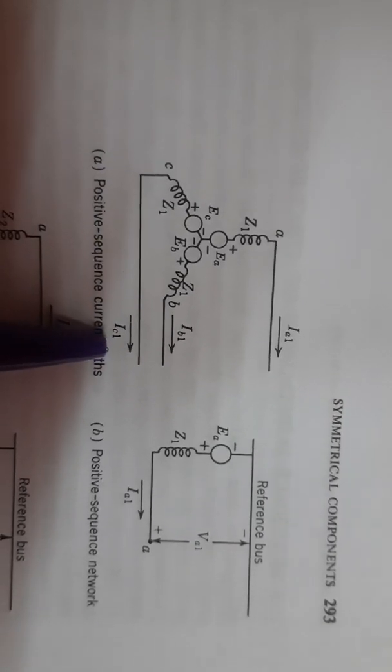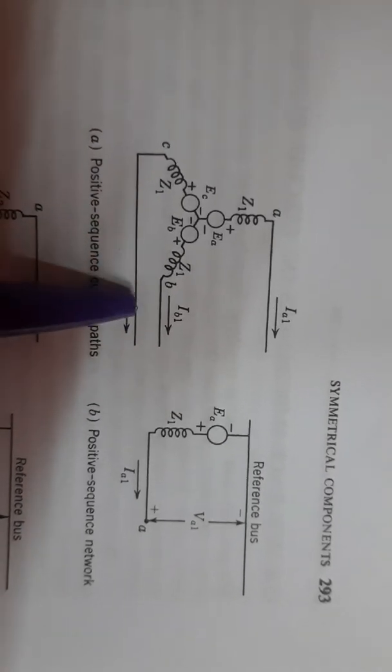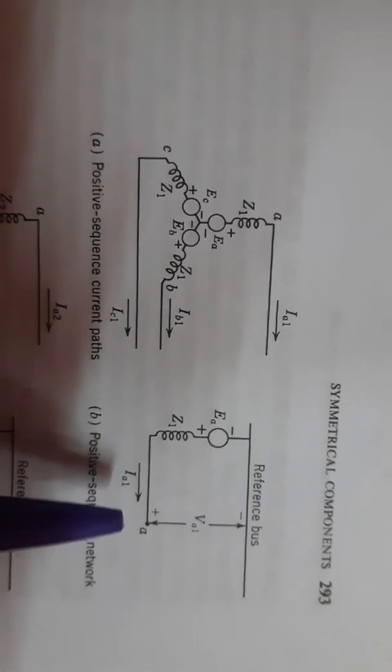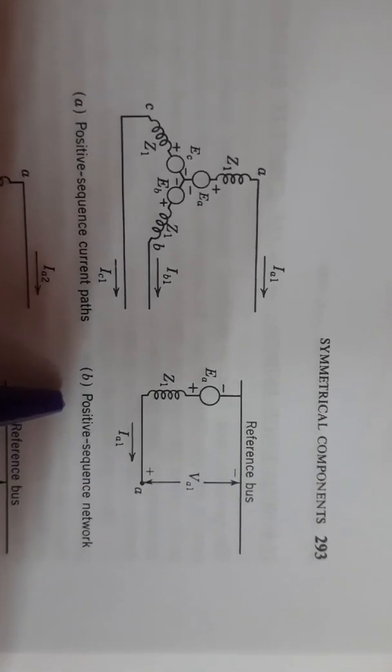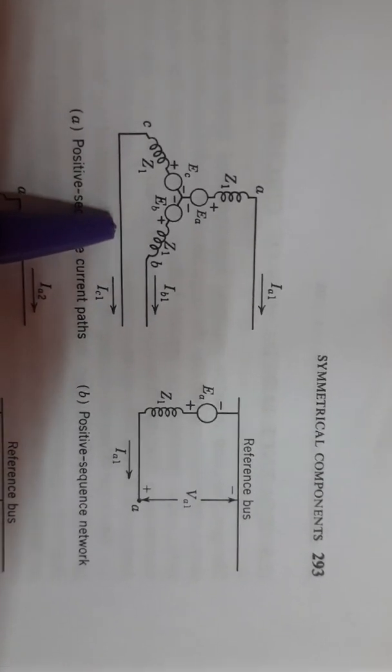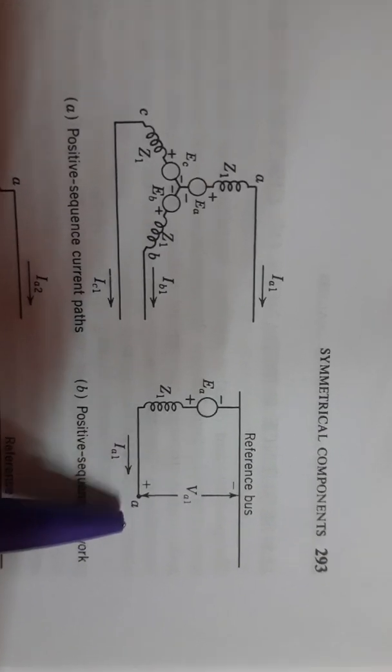The 1 means it is a positive sequence network. Now we have to convert this into a single phase equivalent circuit. So I have converted this three phase positive sequence network into a single phase positive sequence network.